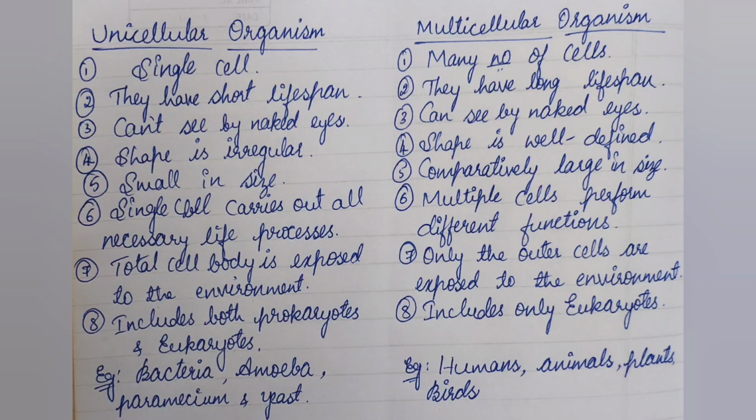Next point, in unicellular organisms, here the total cell body is exposed to the environment. Already it is made up of a single cell. There is no cell specialization. So the entire body of these organisms is exposed directly to the environment. But in multicellular organisms, only the outer cells are exposed to the environment. The internal environment of multicellular organisms is a complex system where cells are protected and supported.